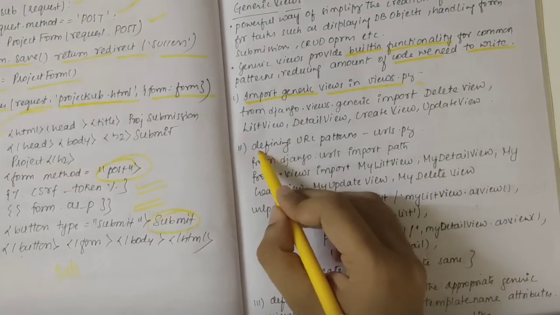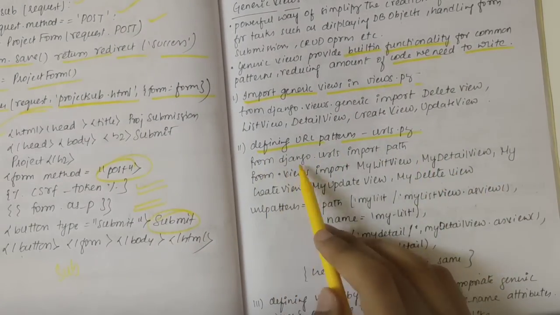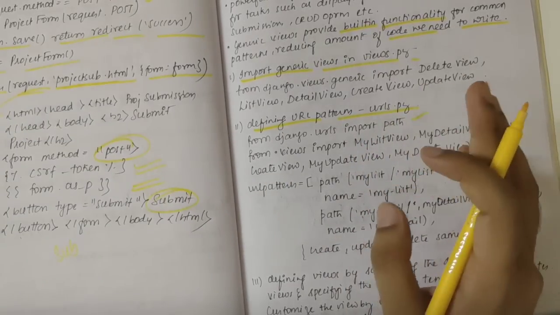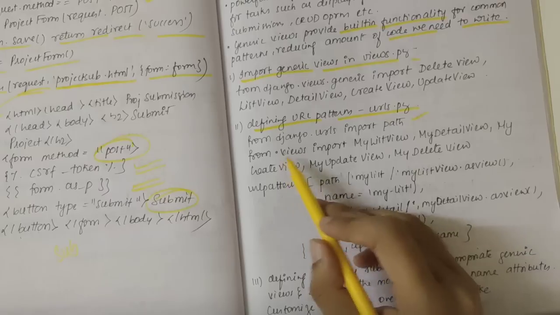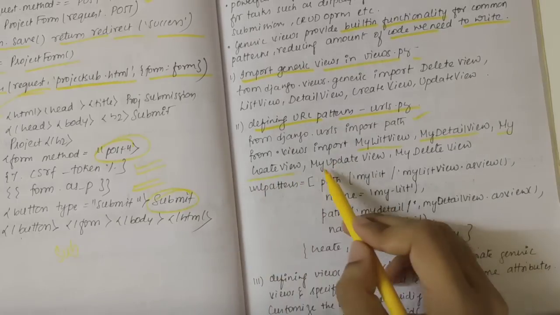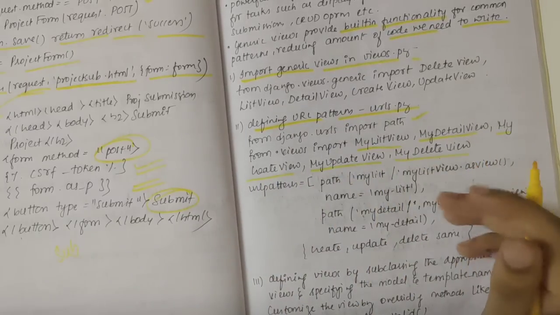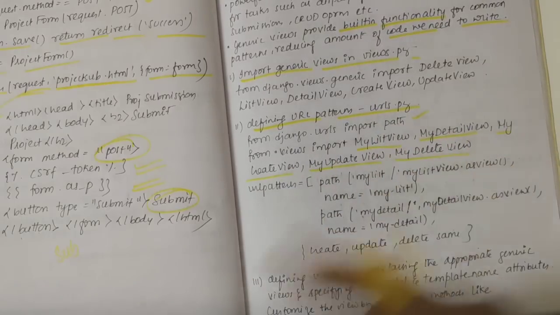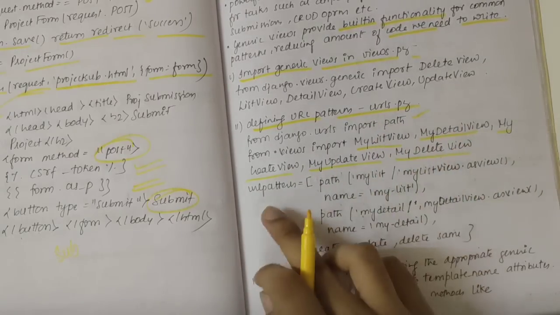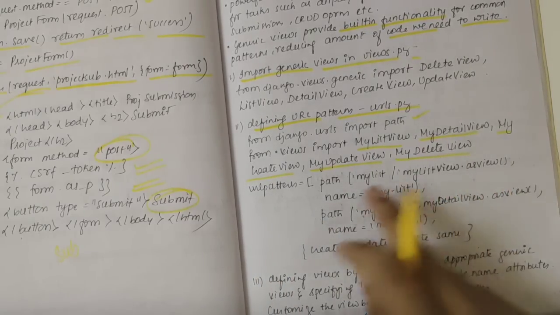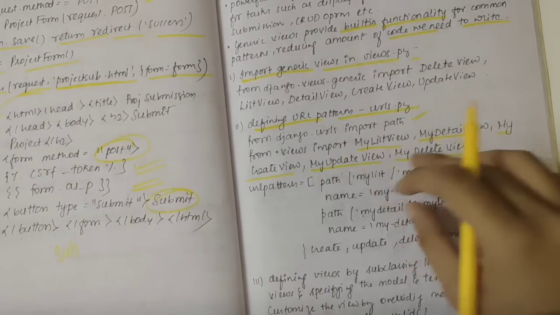Next, defining the URL patterns in urls.py. So from django.urls import path. Yes, we are importing all the basic configurations firstly. Then from .views import MyListView, MyDetailView, MyCreateView, MyUpdateView, and MyDeleteView. So assuming that you have created all these different classes, you are importing them here. Okay, so after importing, path, MyListView.as_view, and name is equal to my-list.